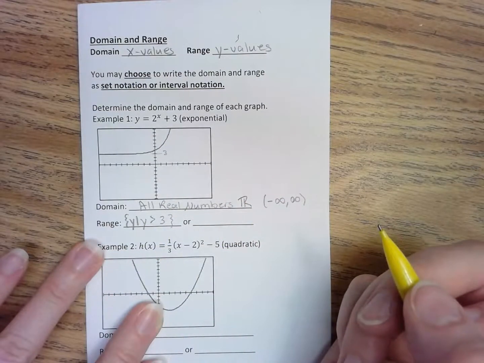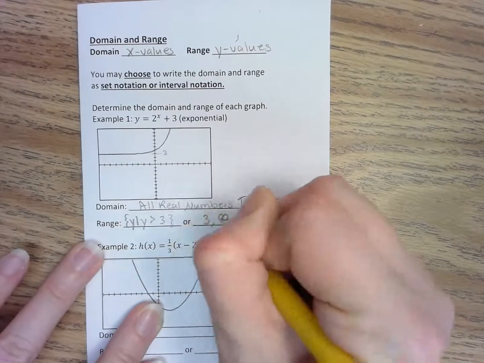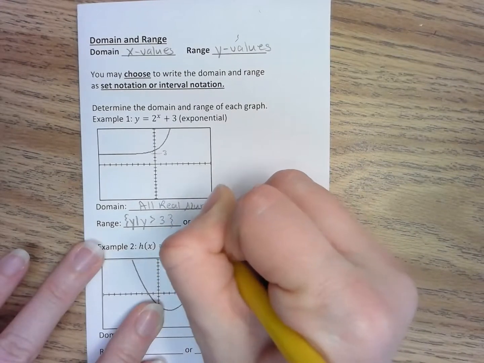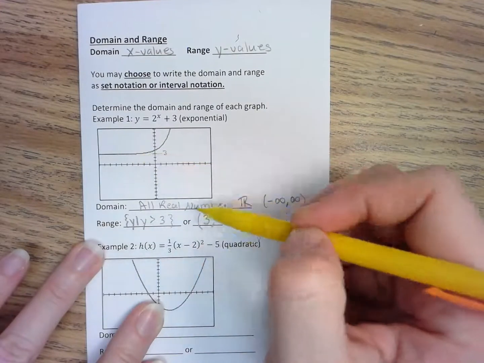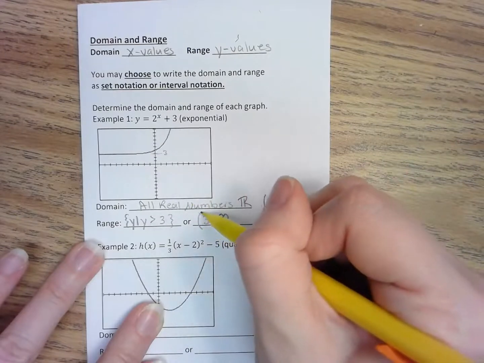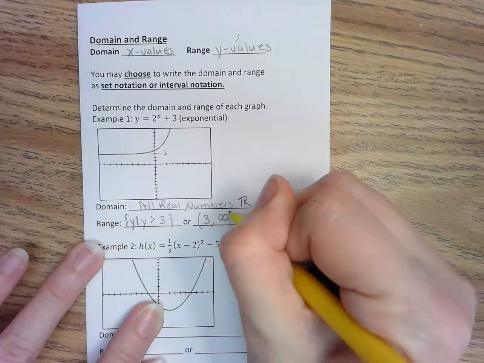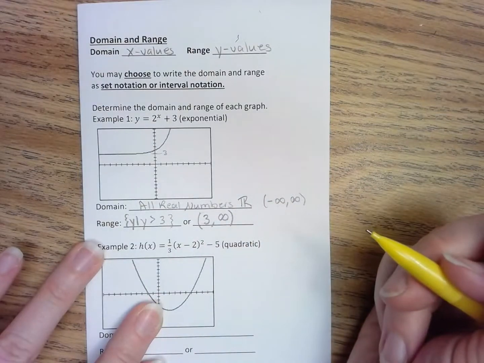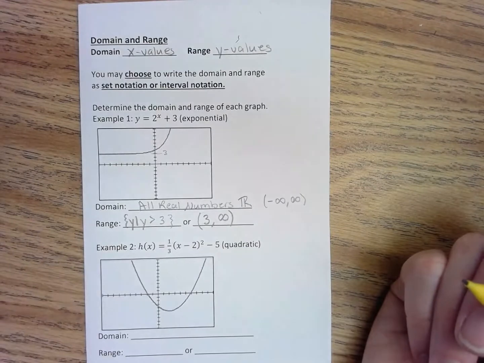Or for interval notation, you could just say from 3 to infinity, and you would use a parenthesis around the 3. Since it never touches, it gets very close to that 3, you'd use a parenthesis. If it actually touches 3 and we want to include it, we would use a bracket, and we'll see an example like that. With infinity, you always use parentheses in interval notation around infinity or negative infinity.